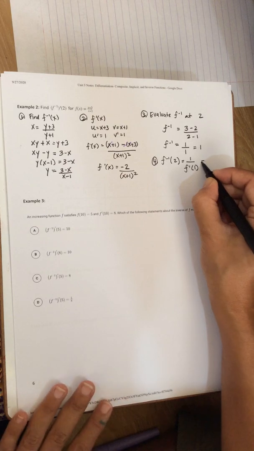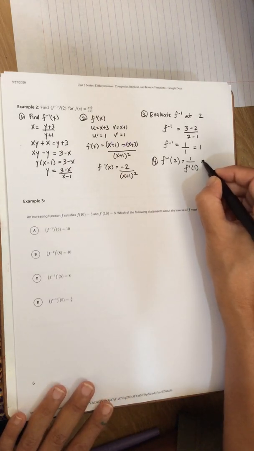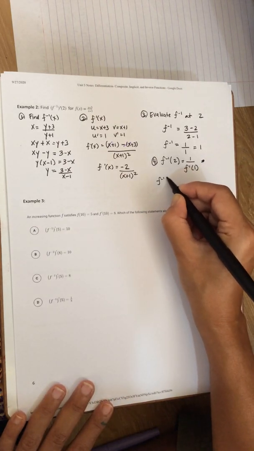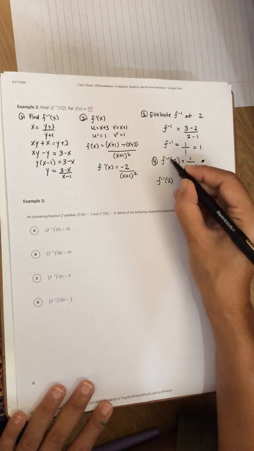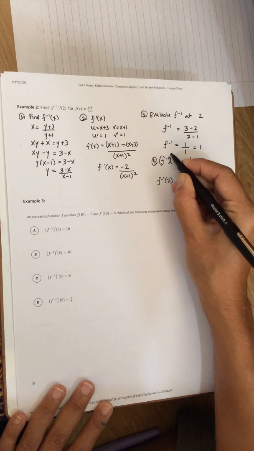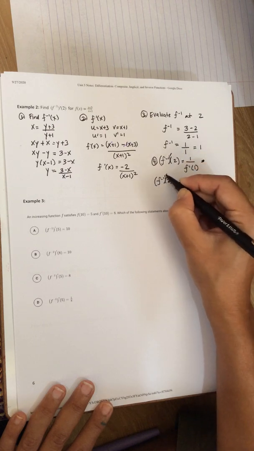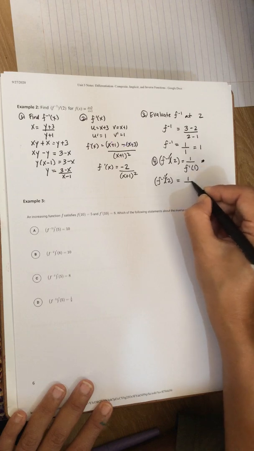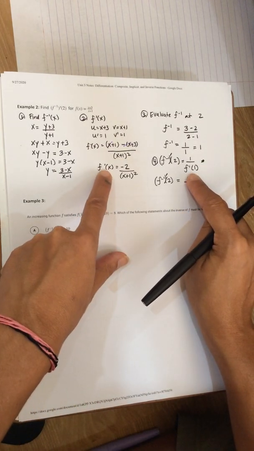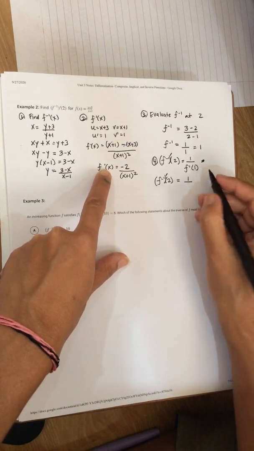So now, let's solve this. I'm going to go down here. So the derivative of the inverse evaluated at 2, right? Equals 1 over, well, f prime is here, and I need to evaluate f prime at 1.